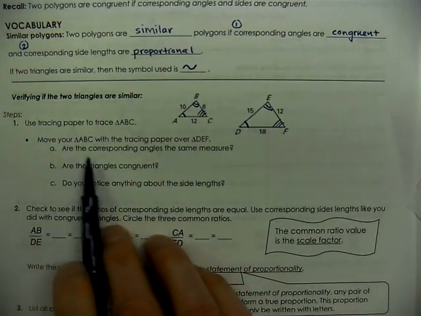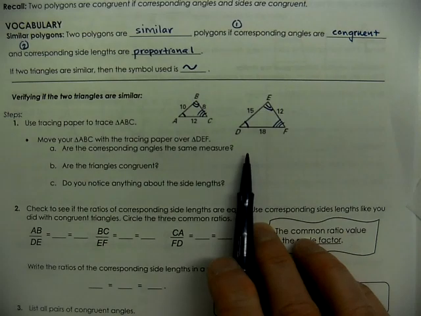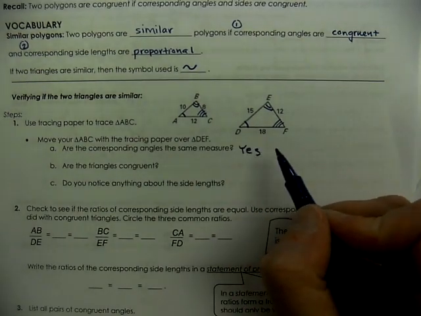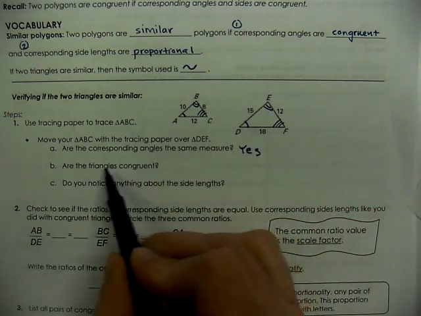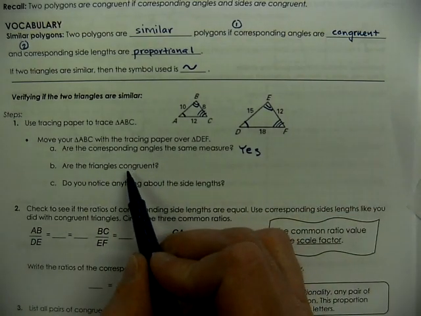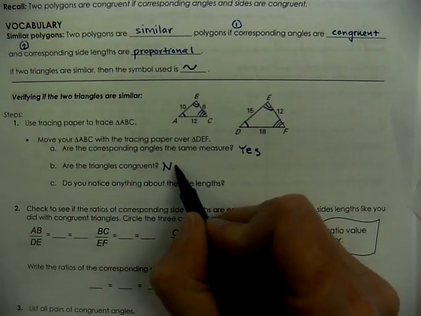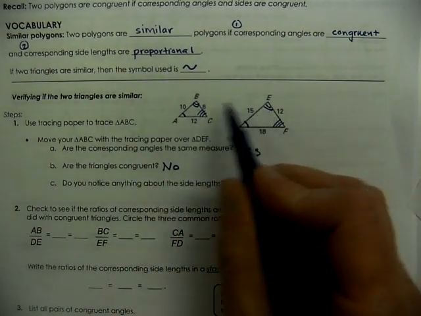And so are the corresponding angles the same measure? We would say, are they congruent? Yes. Now, is that enough for the triangles to be congruent? No. We know that congruent triangles have to be the same size and the same shape, and they're clearly not the same size. This one is bigger.